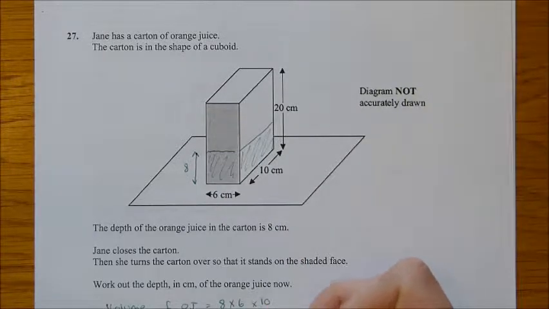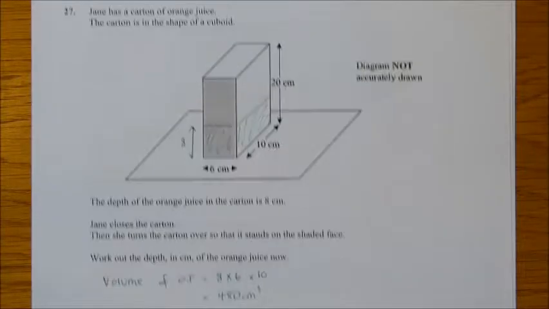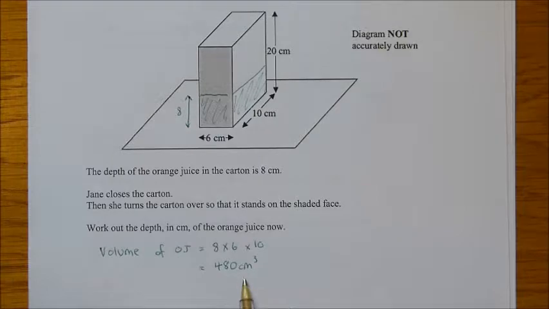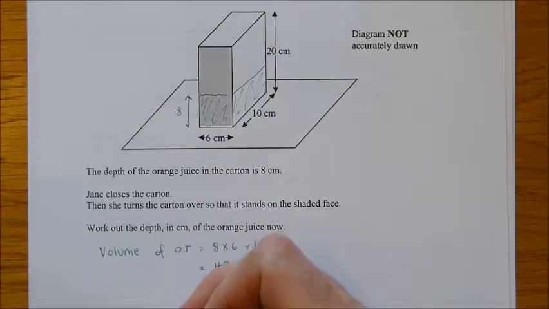So 8 times by 6 is 48. 48 times by 10 is 480. So we know that the volume of the orange juice is 480 centimetres cubed. So now this box has been pushed forwards. So let's just see what we think that's going to look like now.